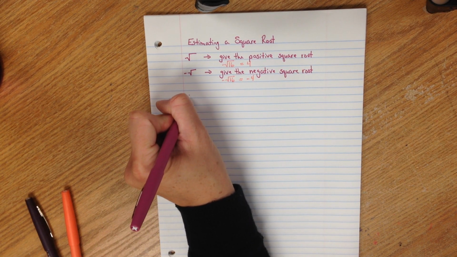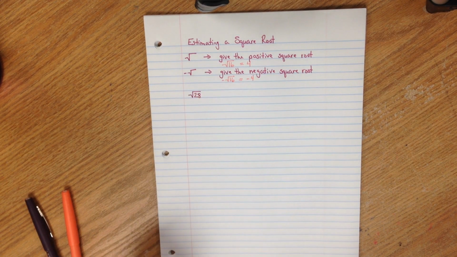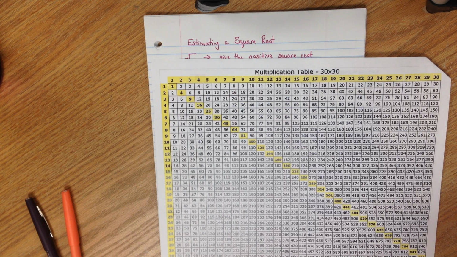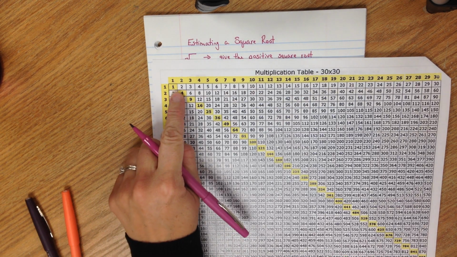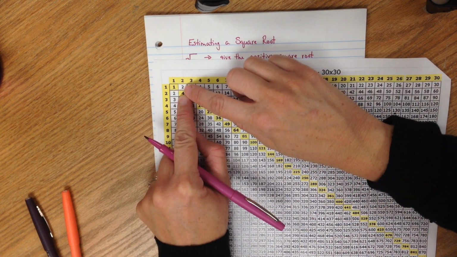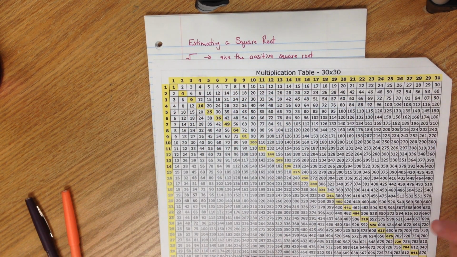What if I want you to estimate the square root of 28? Well, there's no whole number that you can multiply by itself to get to 28. So what you're going to do is use your multiplication chart, and you're going to look. These are all of our perfect squares because you see 1 times 1 is 1, 2 times 2 is 4, 3 times 3 is 9, so on and so forth. And our task is to estimate the square root of 28.